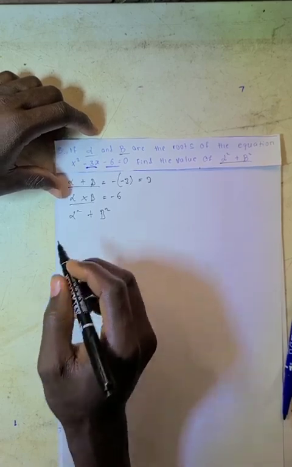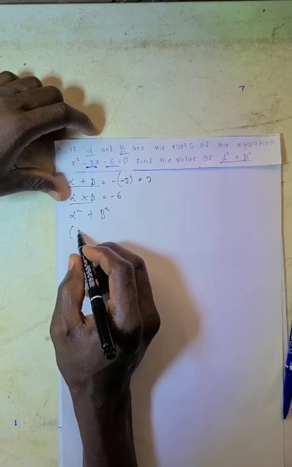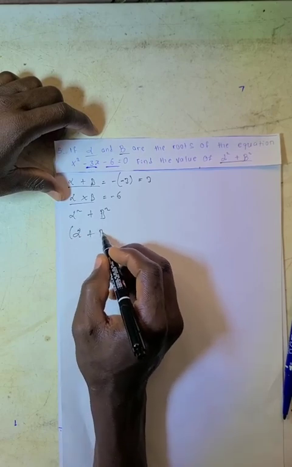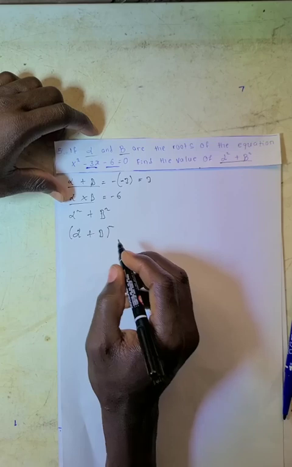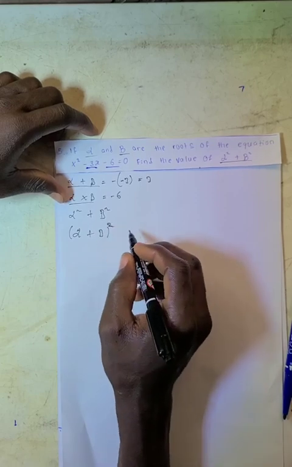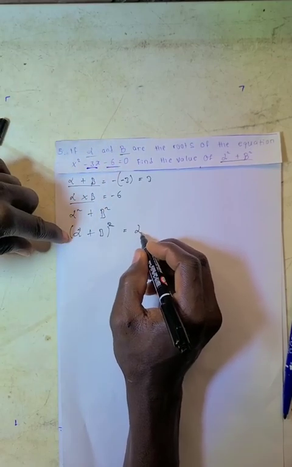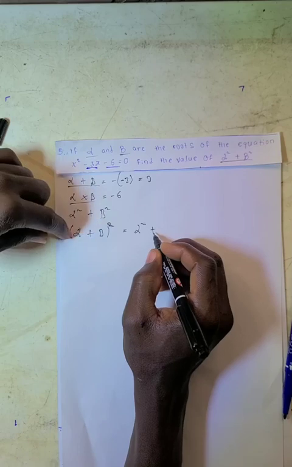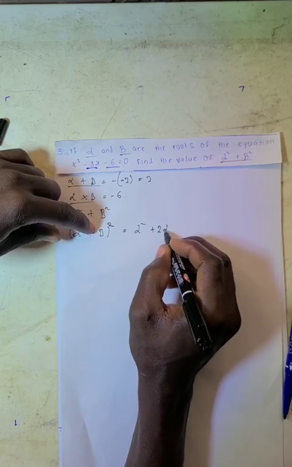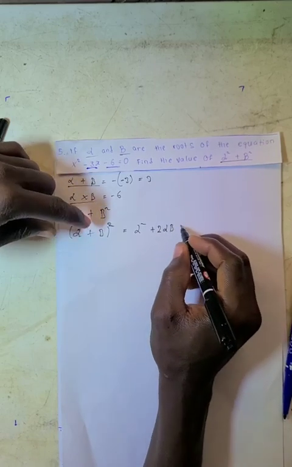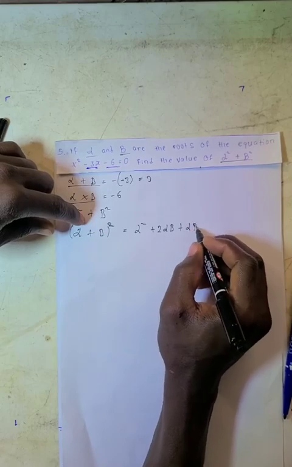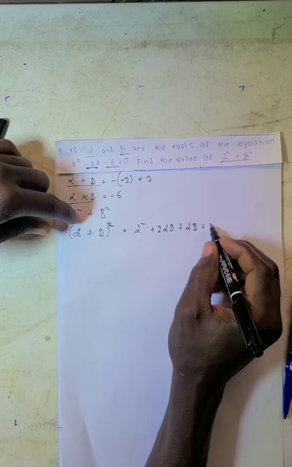Now look at this. If we take alpha plus beta and we square it, like (alpha plus beta) squared, we get alpha squared plus 2 alpha beta plus beta squared.